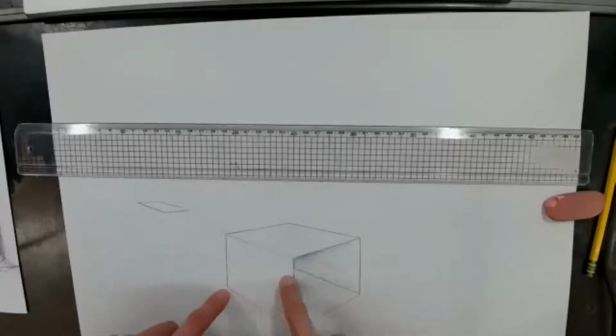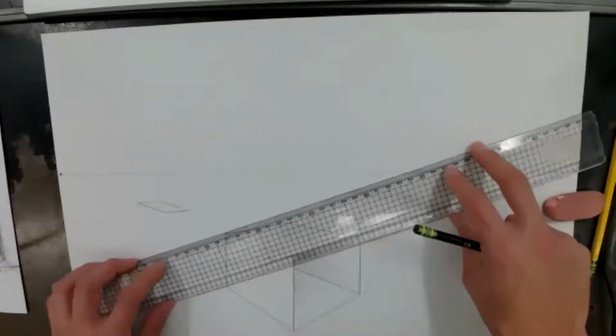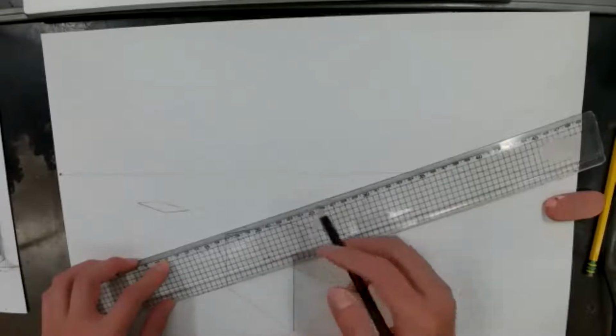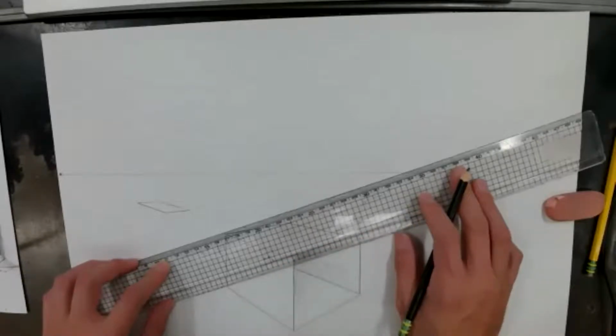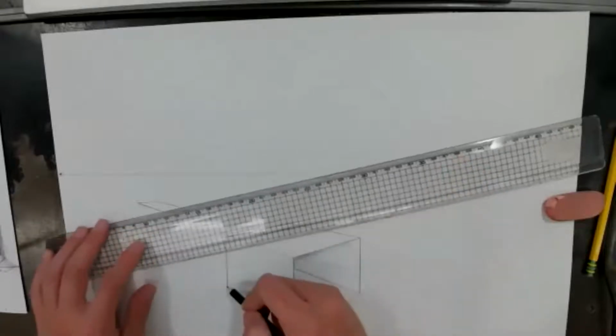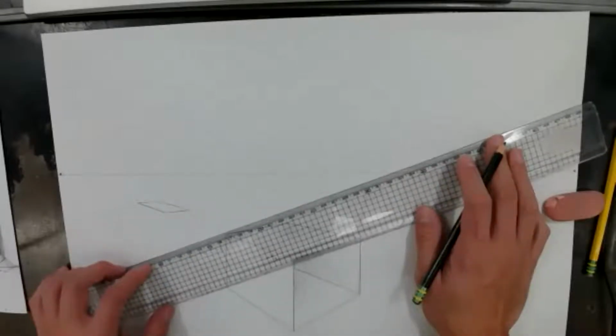And then draw a line using the rules. Okay. You're good. I just want you to double check it. Oh, because it looked wrong? Well, because it could possibly be right there.